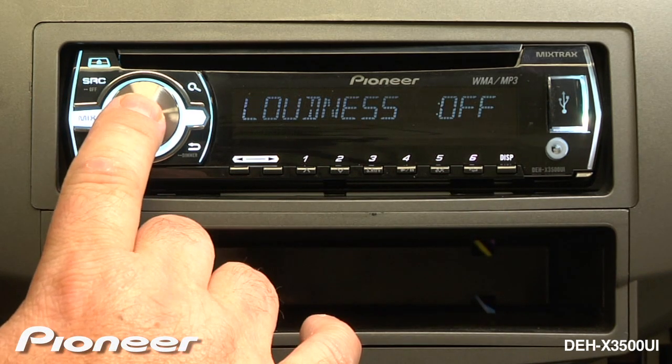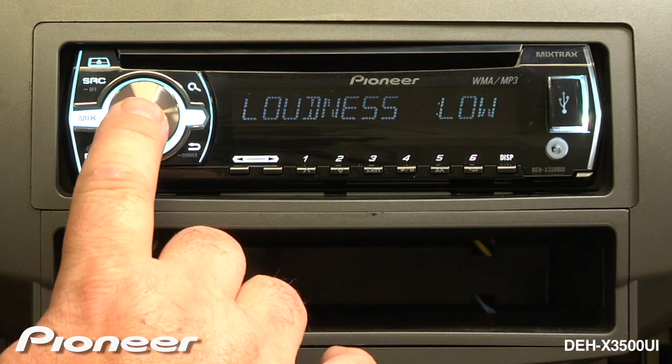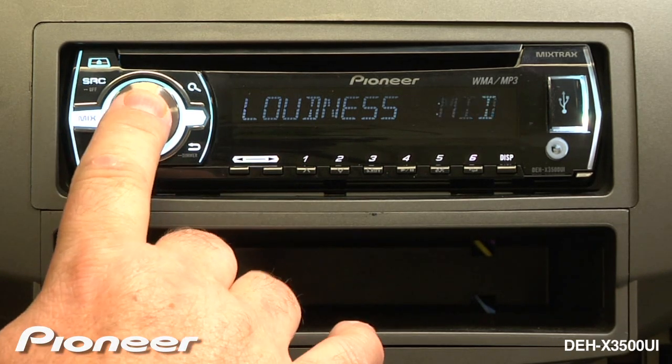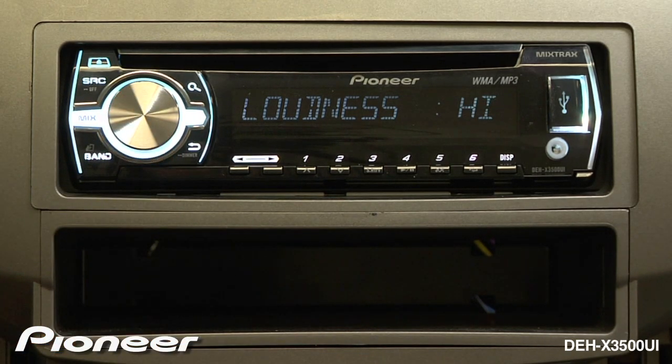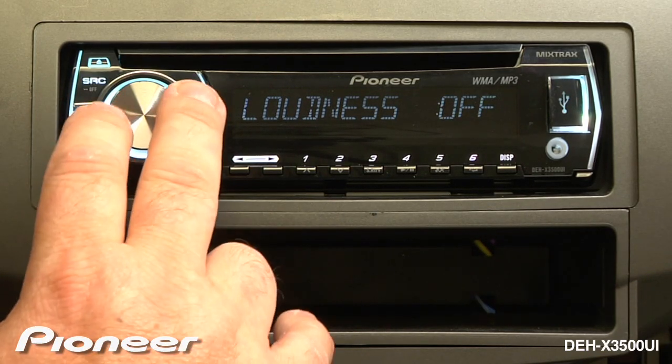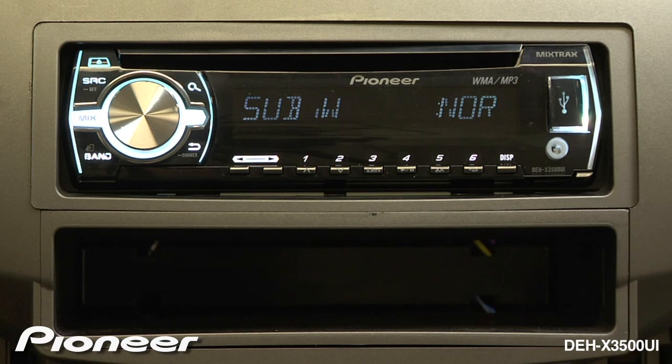We can turn loudness setting on, low, we can touch it again to go to medium, or we can touch it one more time to go to high. And if we touch the volume control one more time, the loudness is turned off. We'll turn over to the next setting, which is our subwoofer setting.